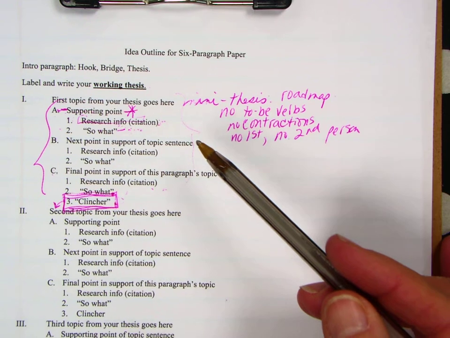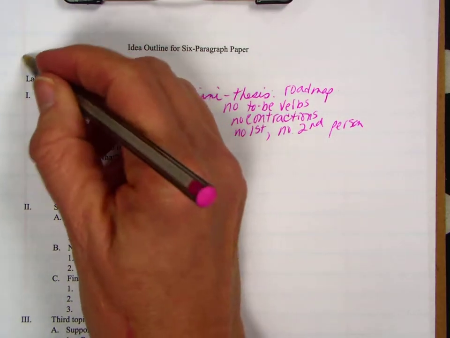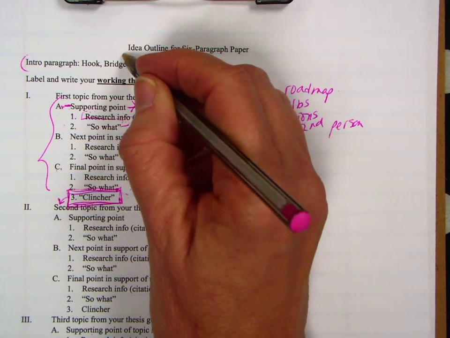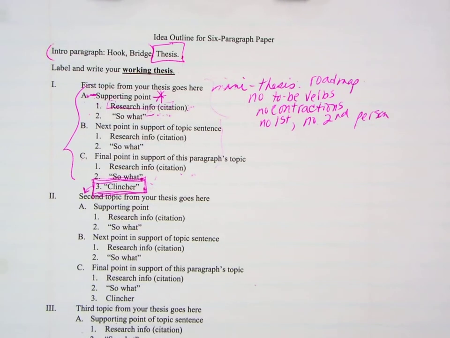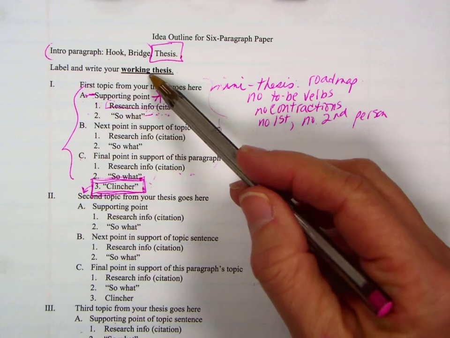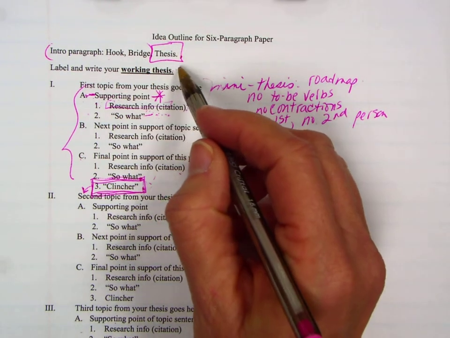Today we'll be looking at some tips for moving from your idea outline to your sentence outline for your research paper. Remember that you do not need to worry about your intro paragraph, the hook, or the bridge. Yes, you must have the thesis, otherwise you wouldn't have anything else. It guides your whole paper.